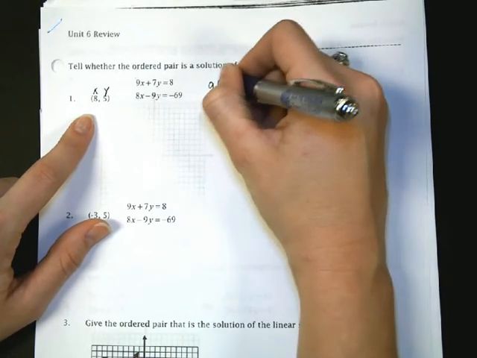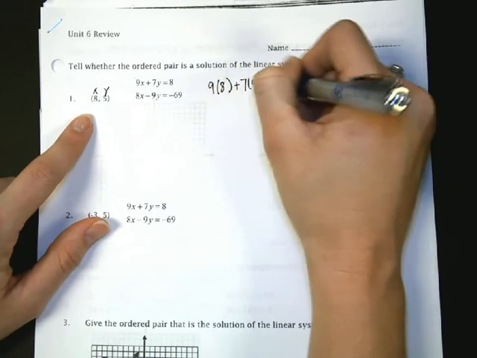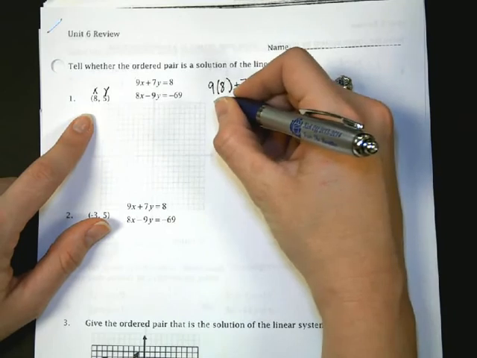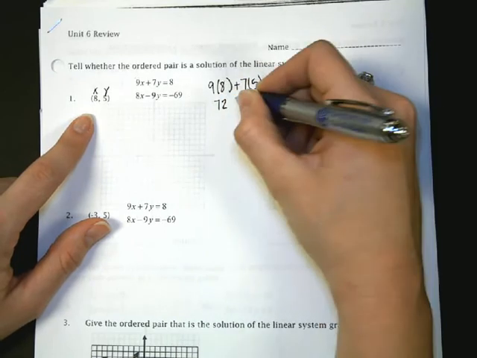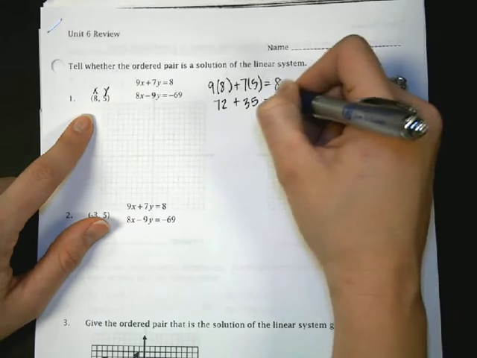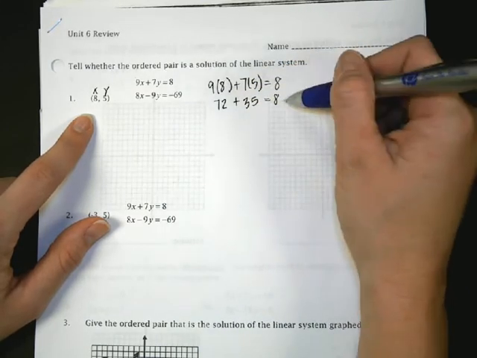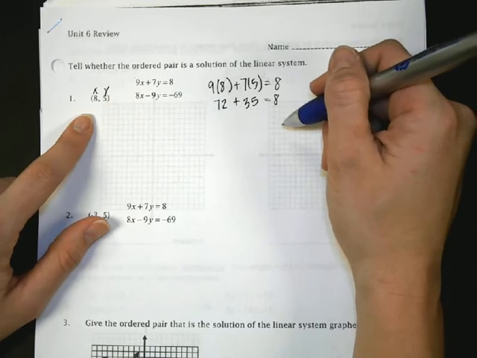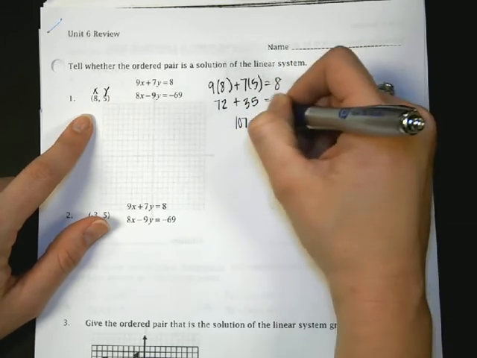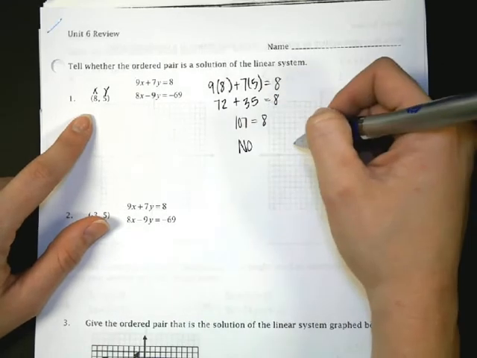9 times 8 plus 7 times 5 equals 8. We know 9 times 8 is 72, plus 7 times 5 is 35, equals 8. And then I figure out the math and tell whether or not the statement is true. 72 plus 35 is 107. Does 107 equal 8? No. So that's not a solution.